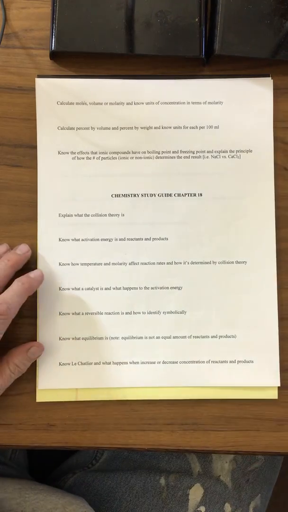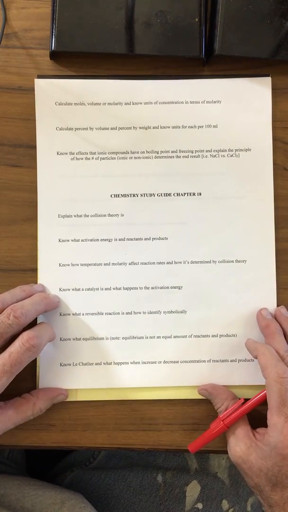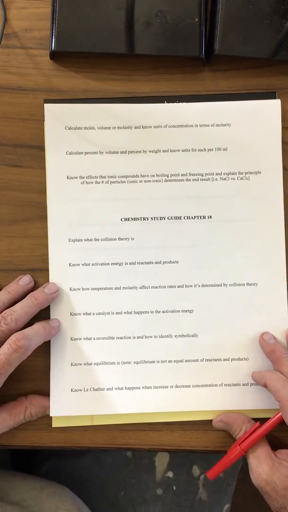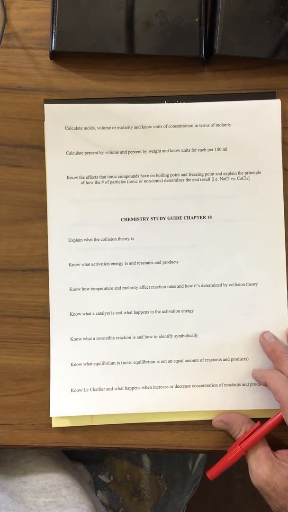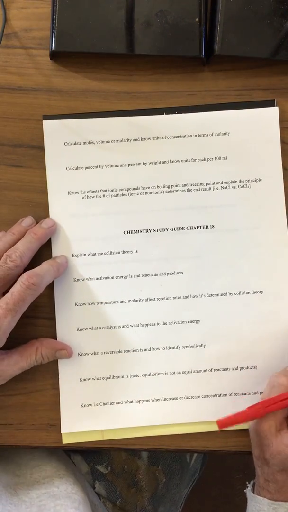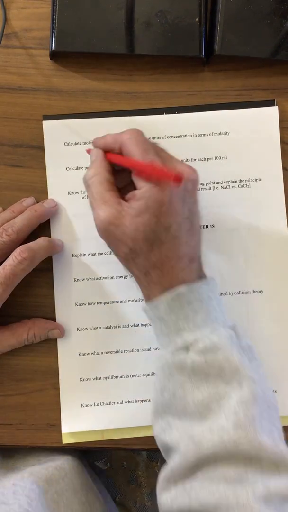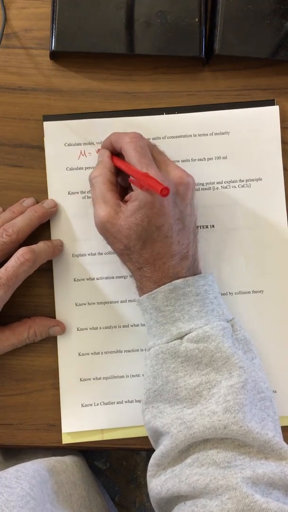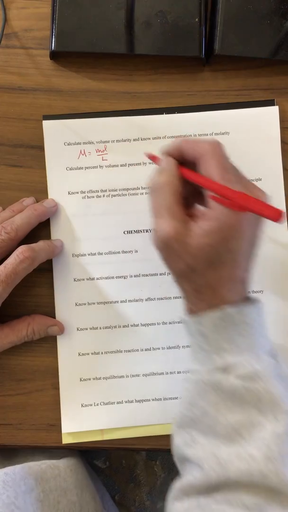You can go to the third page. This is going to be calculating the moles. This is another mathematical problem. Calculate moles, volume, or molarity. Know units of concentration in terms of molarity. So molarity, the formula is equal to moles over liters.